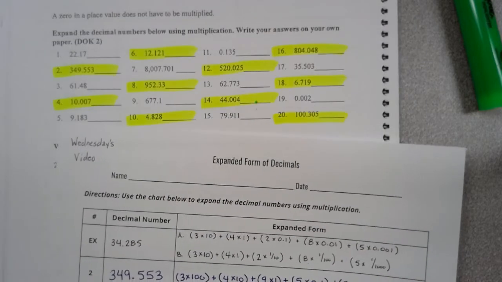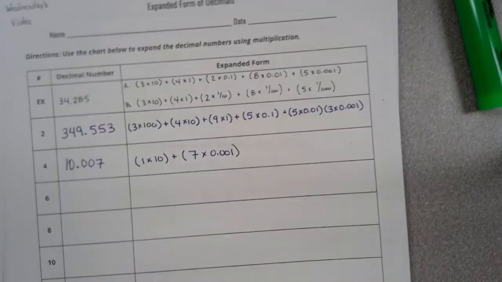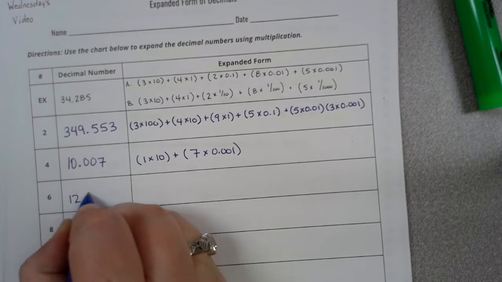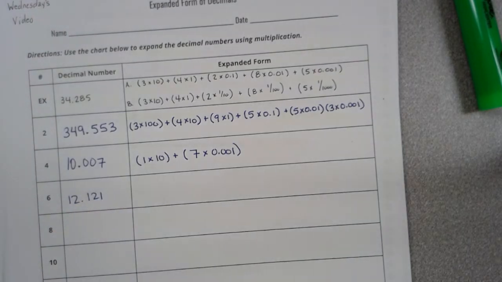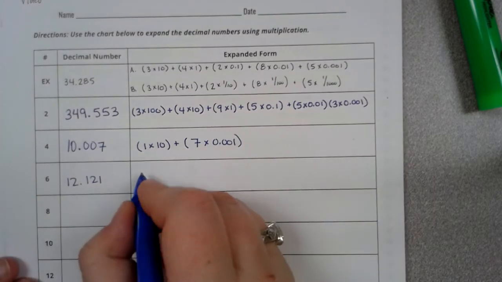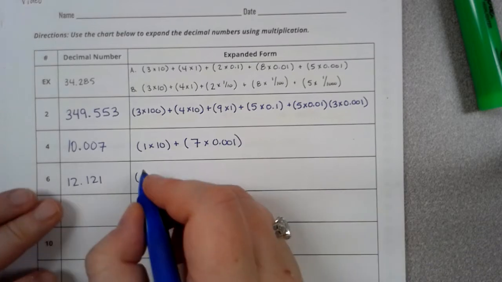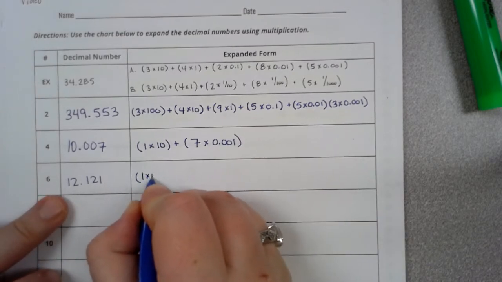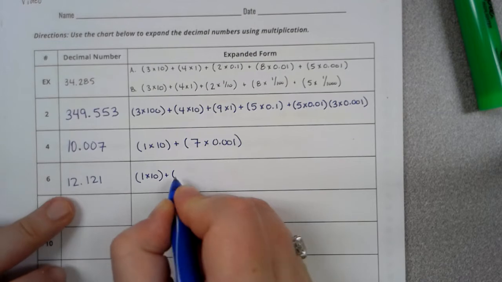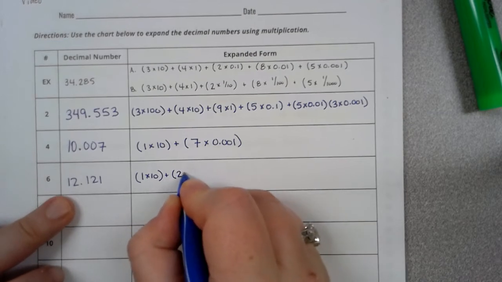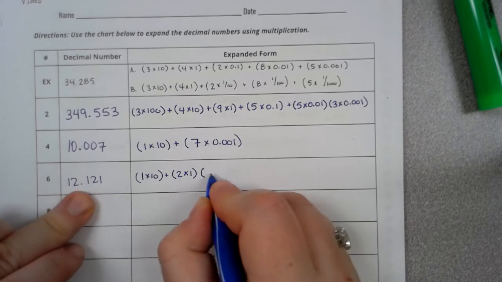Let's do number 6, 12 and 121 thousandths. All right, so start again, and this time I'm going to do fractions. I have a 1 in the tens place plus a 2 in the ones place. I just went blank on what I had to write. Okay, I have a 1 in the tens place.